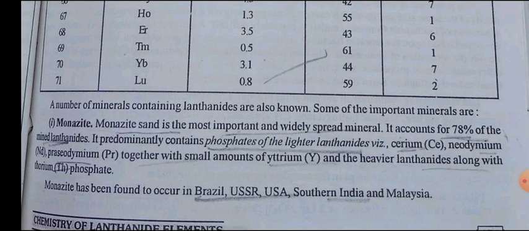It predominantly contains phosphates of lighter lanthanides, which are cerium, neodymium, praseodymium, together with small amounts of ytterbium and the heavier lanthanides along with thorium phosphate. Monazite has been found to occur in Brazil, USSR, USA, southern India, and Malaysia.